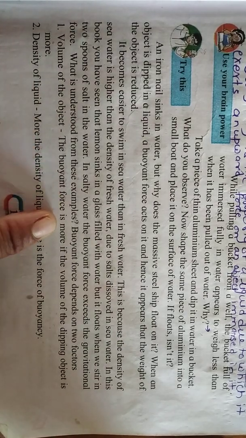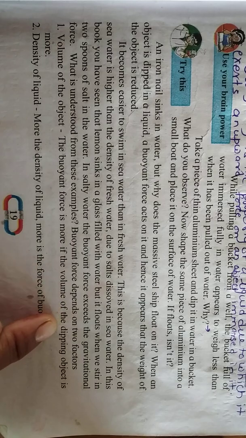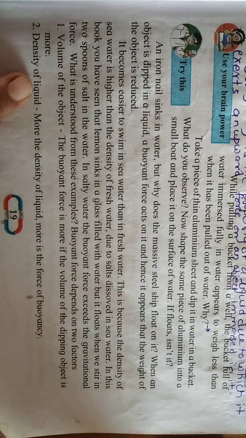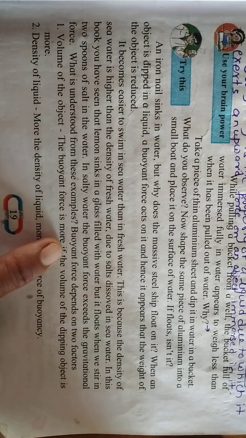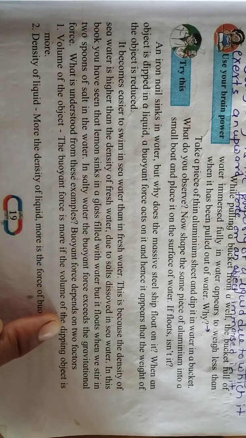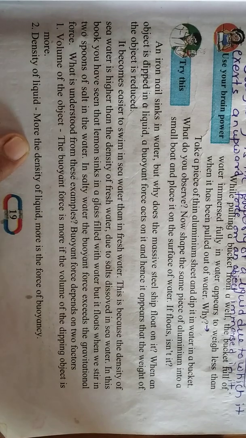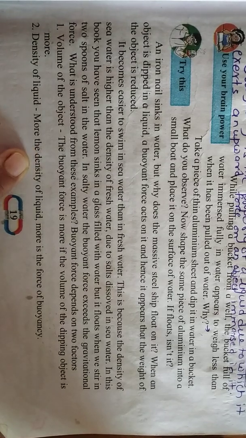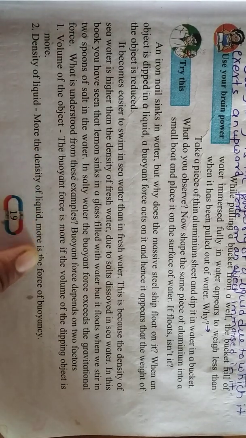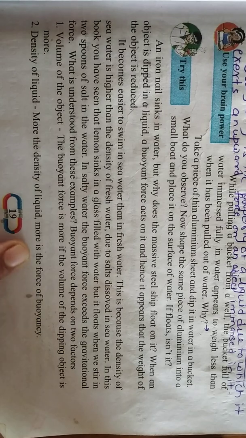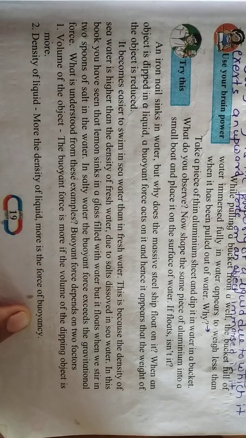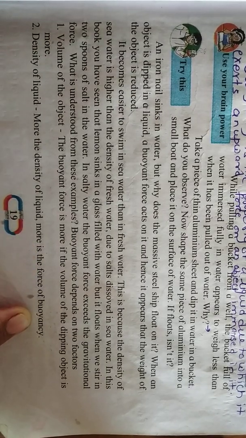The buoyant force is more if the volume of the dipping object is more. The more the density of liquid, the more the force of buoyancy. So when volume is more, buoyant force is more, and when density is more, buoyant force is also more. Understand this point?